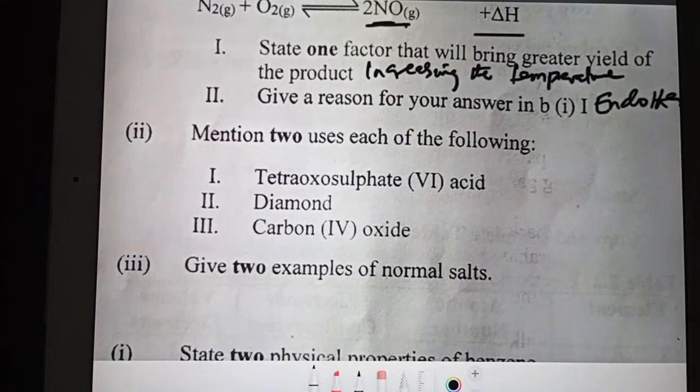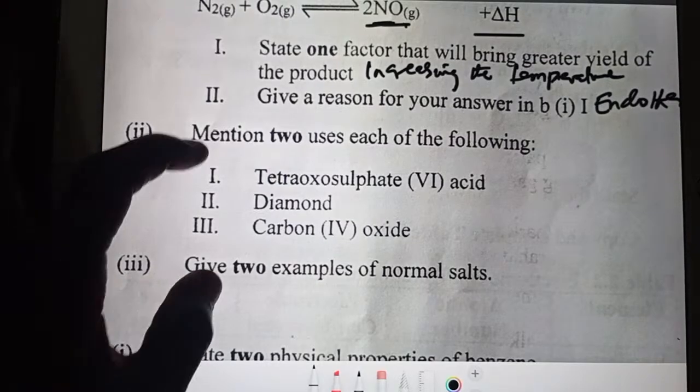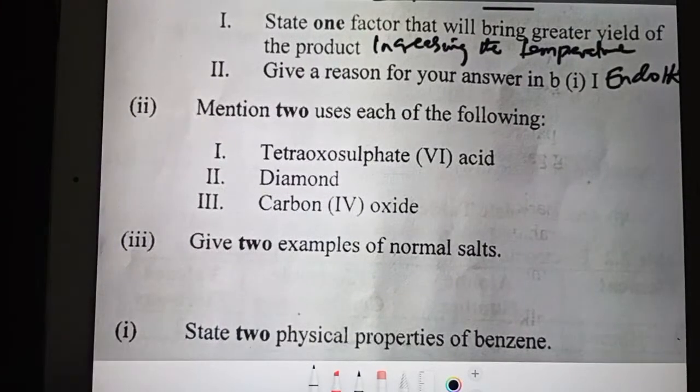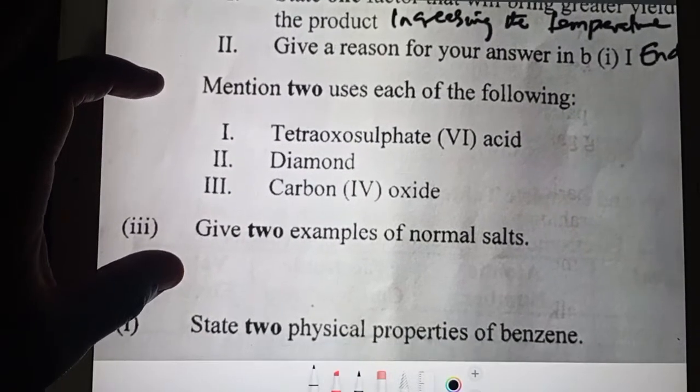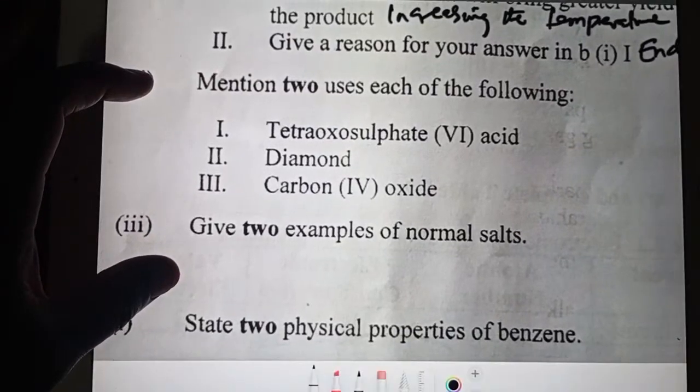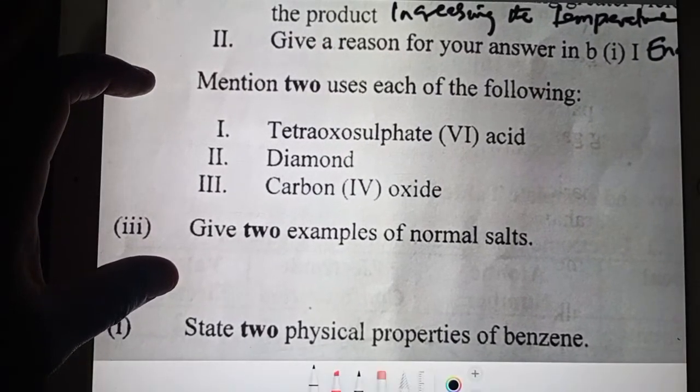Then what is the use of diamond? Jewelry. Diamond is used as jewelry. Diamond is also used to cut hard tools, as abrasives to sharpen hard tools. We also use diamond to build drills, okay, and as a support for precision instruments. But jewelry is one of the good uses of diamond.